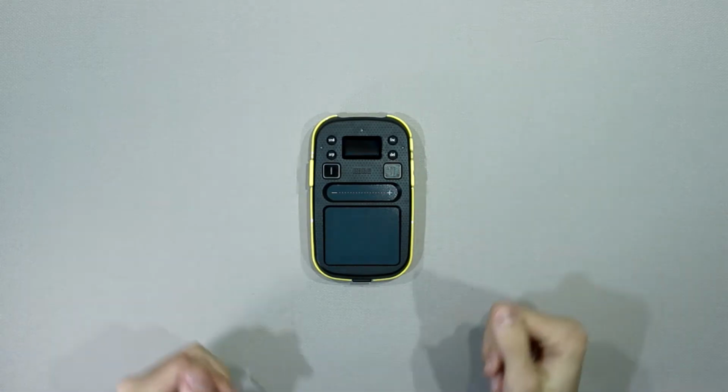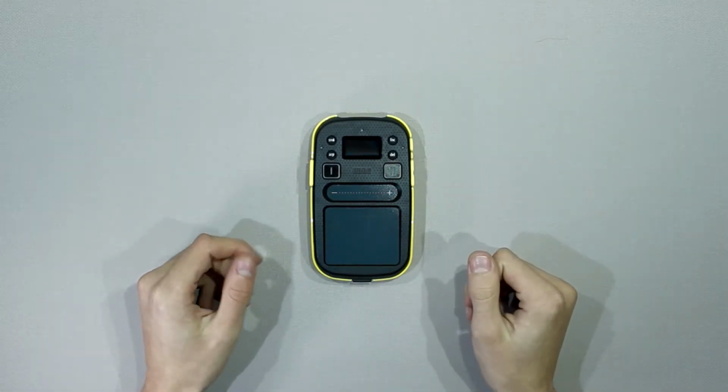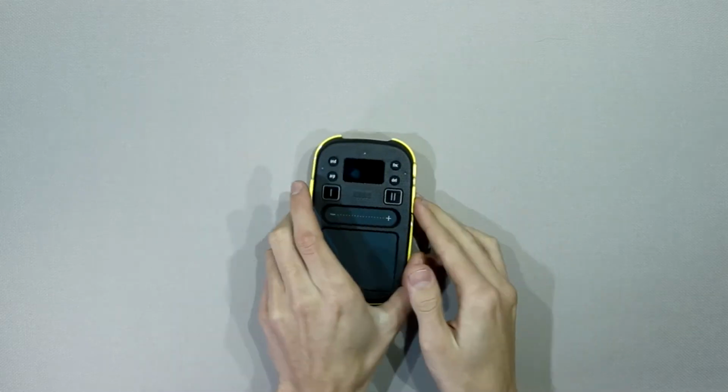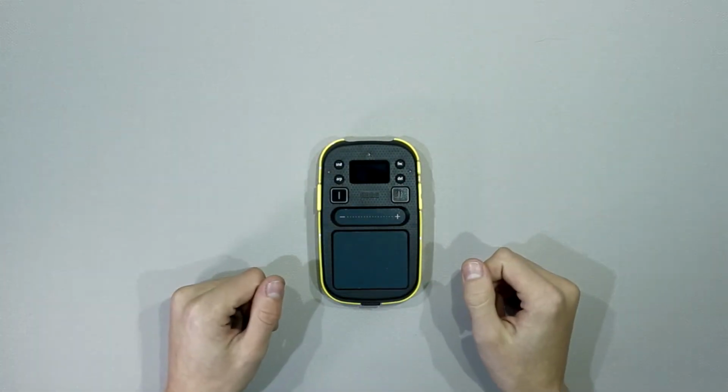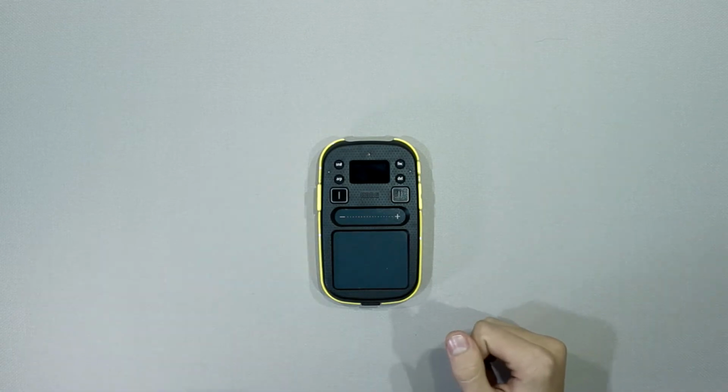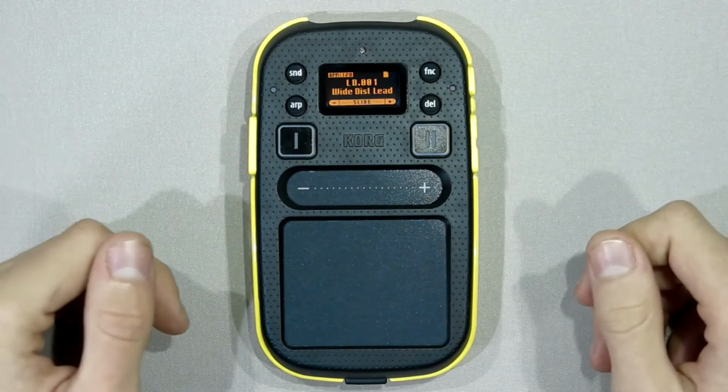It's Paul again, and today, as already promised in my review of the Kaosilator 2, I'm going to be showing you all the features of the Kaosilator 2. So, without any further ado, let's get started.